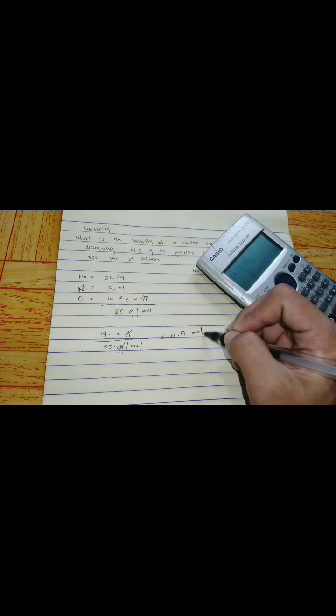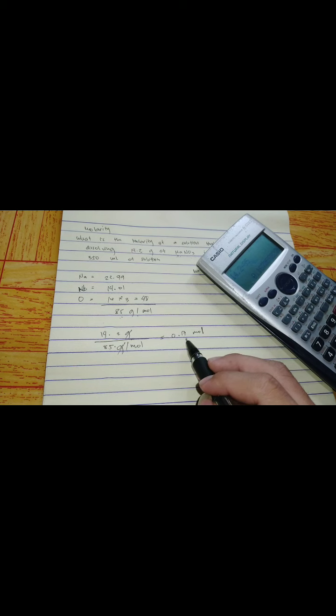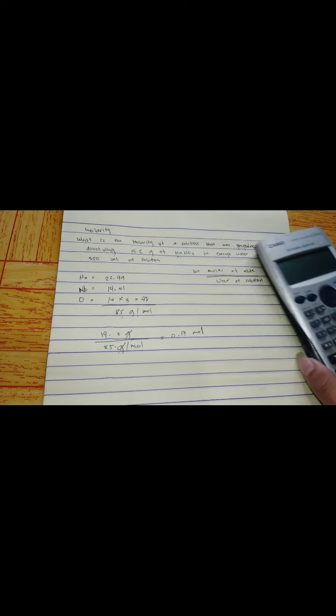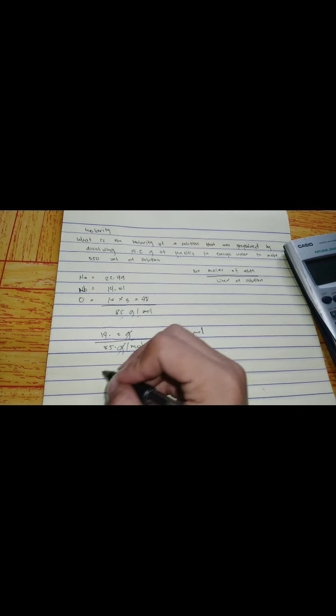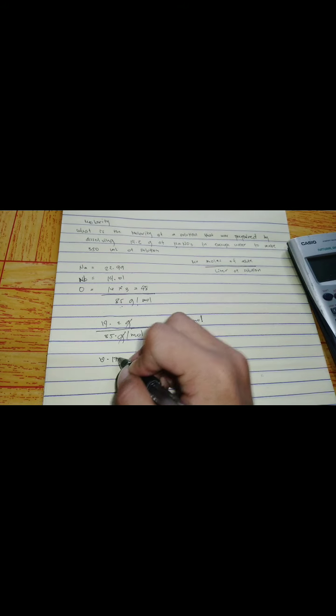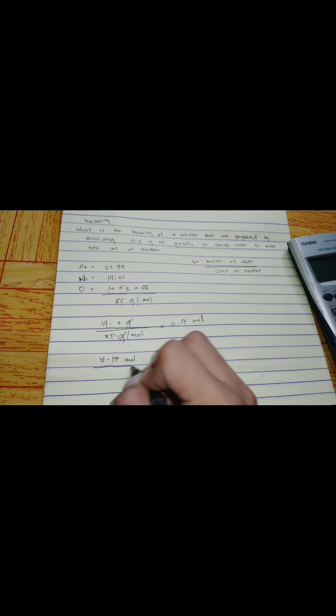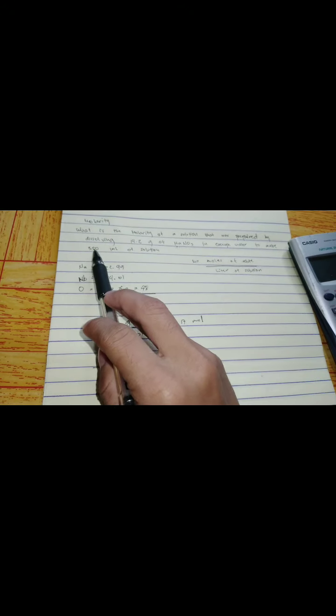And then after na makuha si mole is pwede na nato makuha ang atong molarity. So 0.17 mole over 350 ml sa atong given.